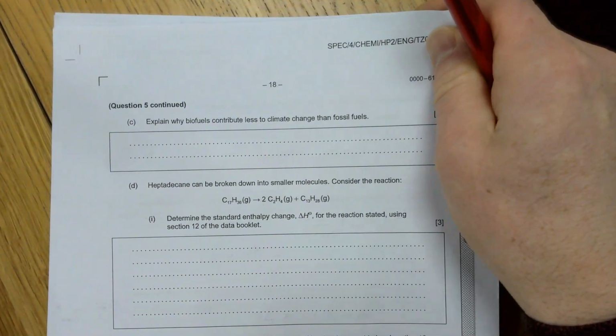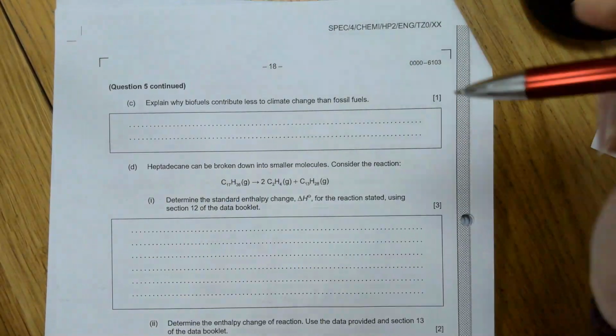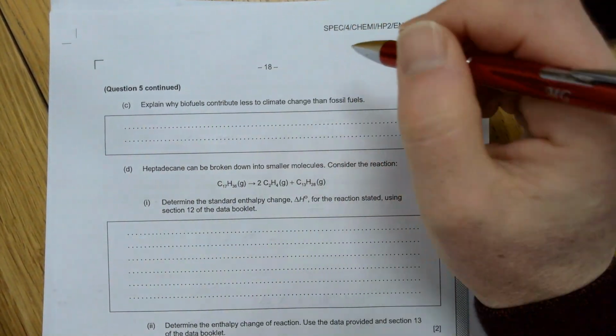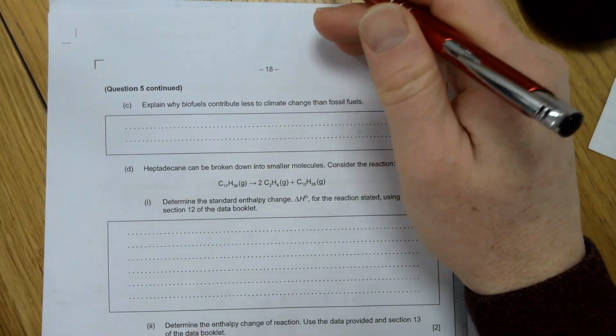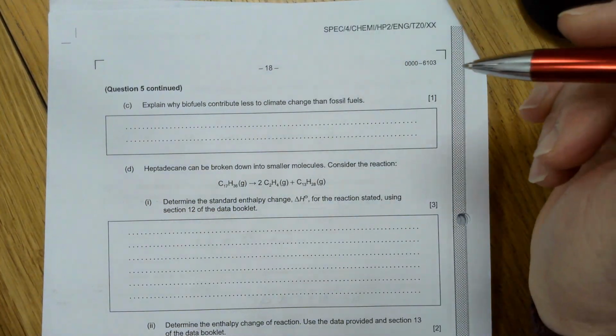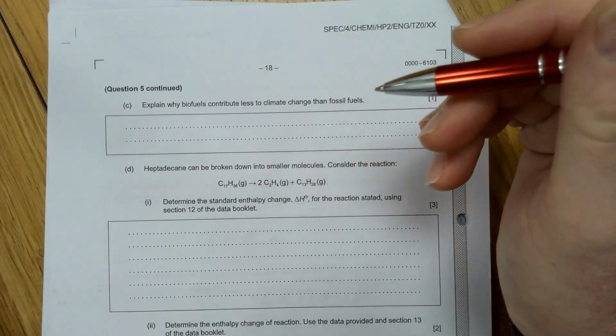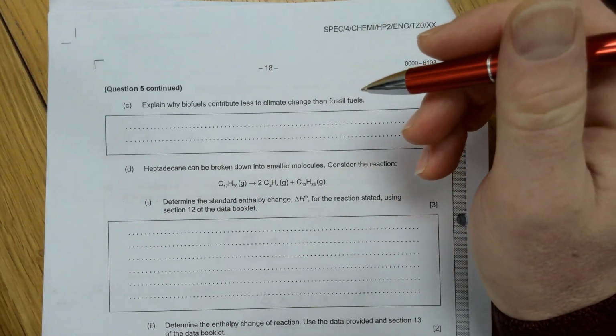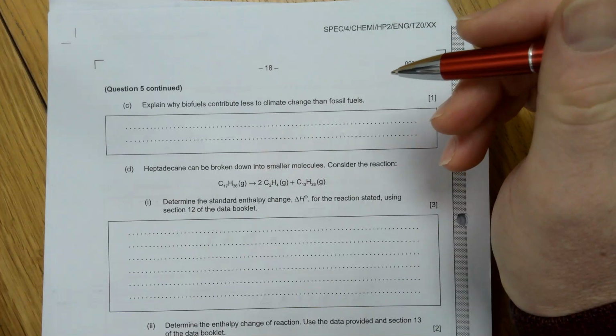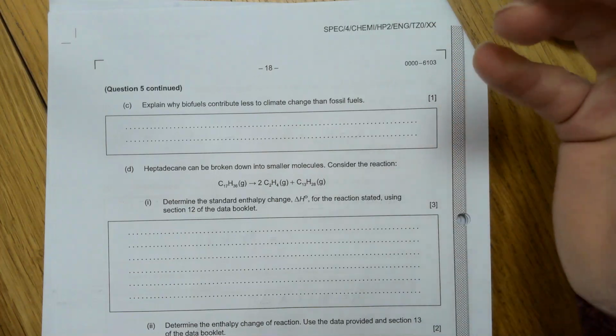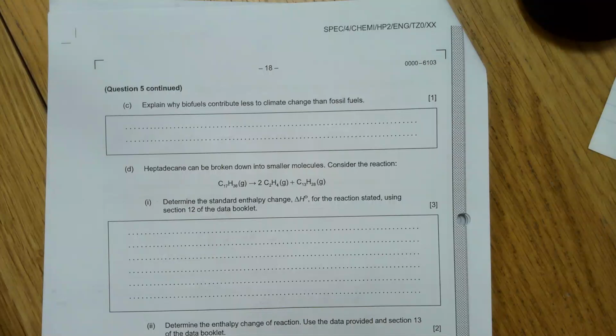Biofuels, though, were a bit of a disaster for you. The vast majority of you thought that biofuels don't release carbon dioxide. That's just not true. Biofuels are things like wood, oil made from plants, and when you burn them, they contain hydrocarbons, and when you burn them, they release carbon dioxide. So it cannot be right that they don't release carbon dioxide.